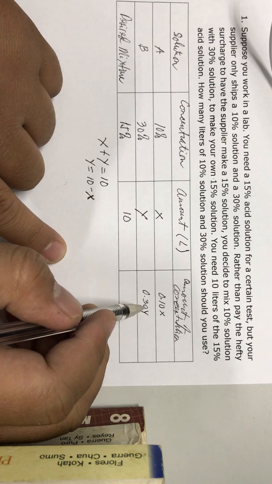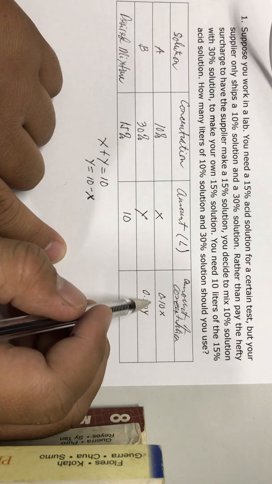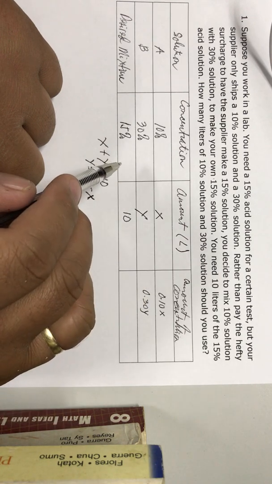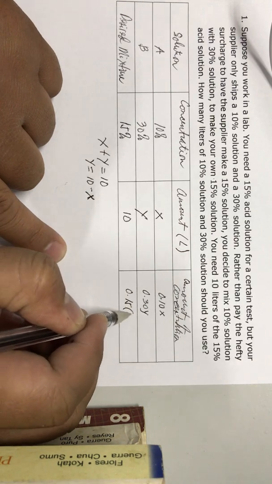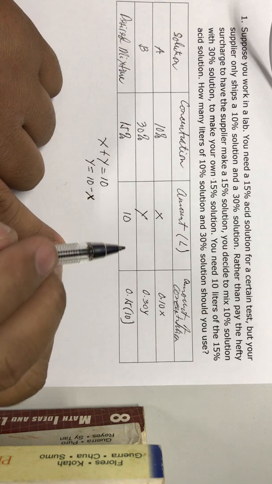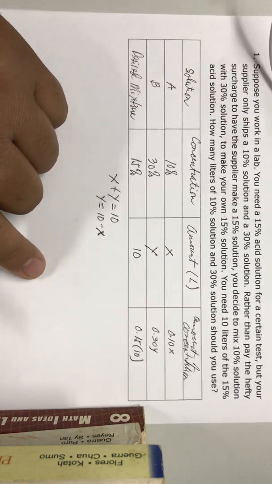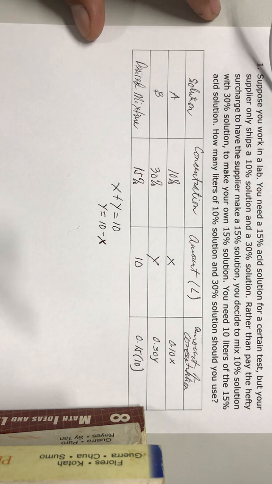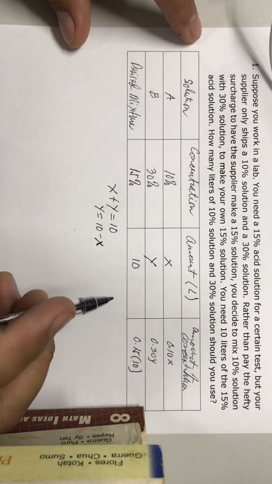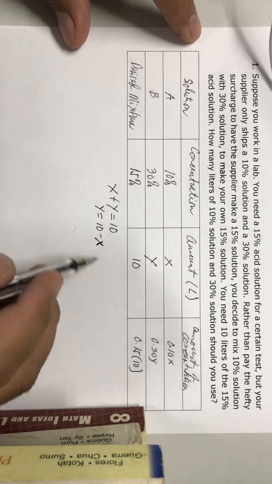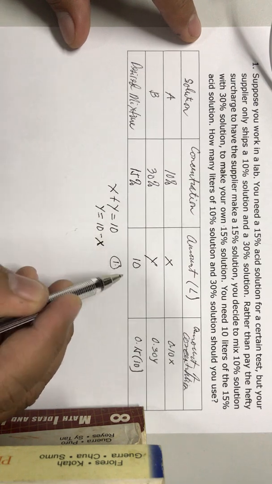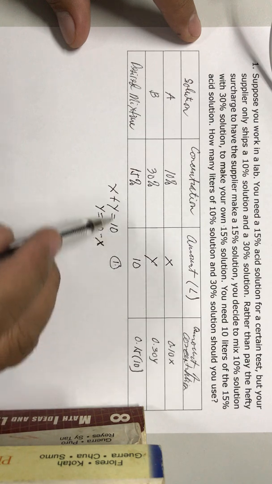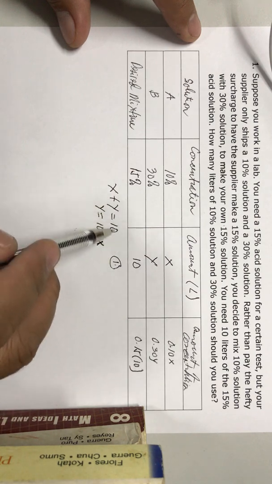So why am I writing it with two decimal places? That is to be consistent with the product of the desired mixture with the amount, which is 10. So that's 0.15 times 10. Do you follow? Then we set up the second equation. Oh, by the way, x plus y is equal to 10 is the first equation. Okay. What does the first equation mean?